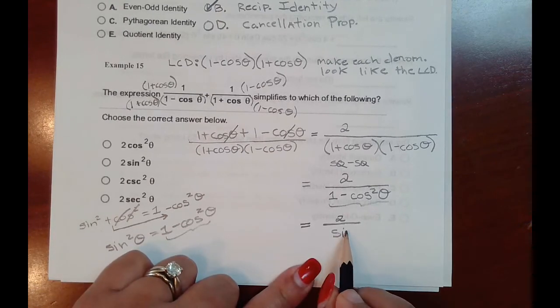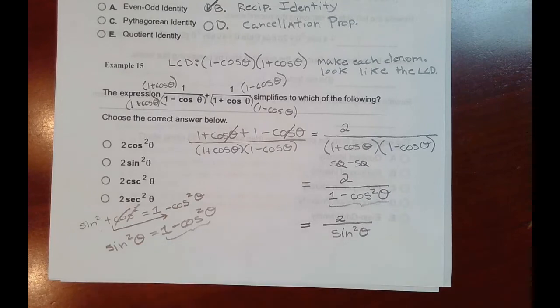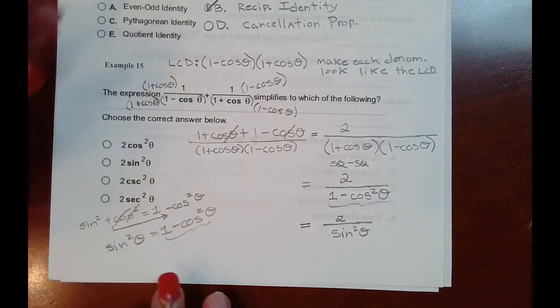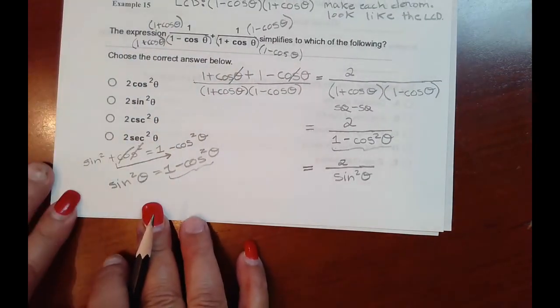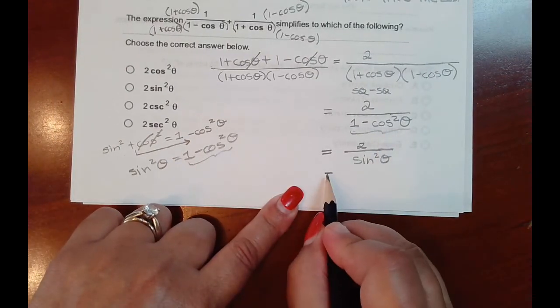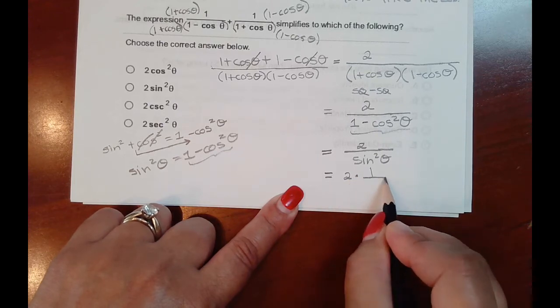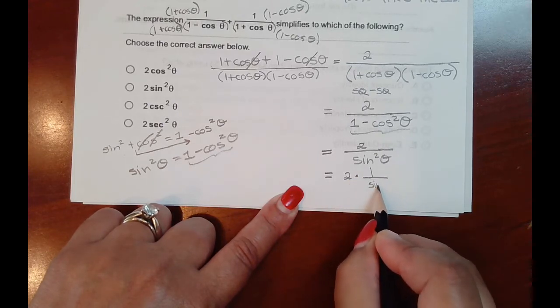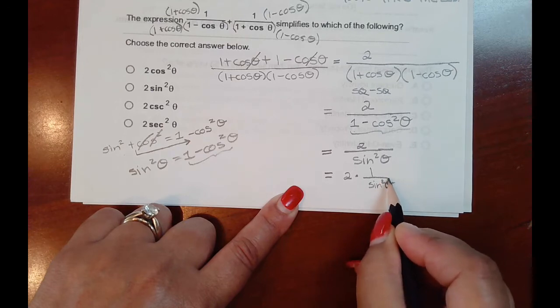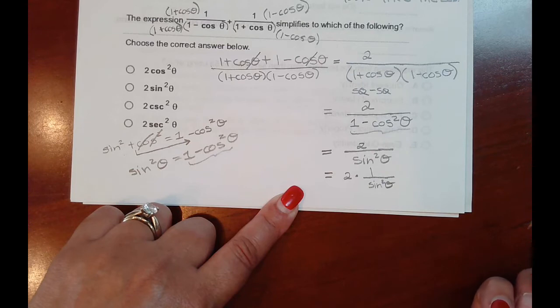Okay, getting closer. Also notice that none of these answers are fractions, but we can alleviate that issue in the next step. 2 over sine squared is the same thing as 2 times 1 over sine squared. You can pull out that numerator as a multiplier because it's still equal to 2 over sine squared.